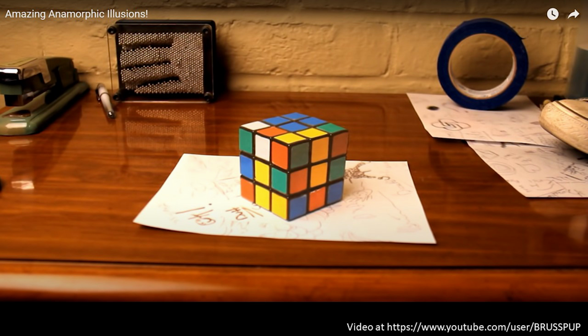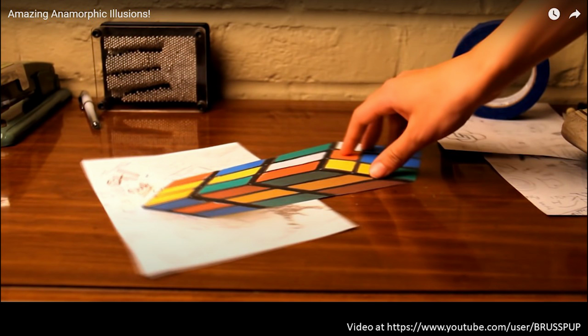This one, so go and look up Bruspup on YouTube, because they make amazing anamorphic illusions, and I'll put a link in the transcript. So this, for example, just looks like a Rubik's Cube on a table, until the hand of the creator comes in and rotates a piece of paper. And it's just a flat piece of paper, cleverly done with the rules of perspective.